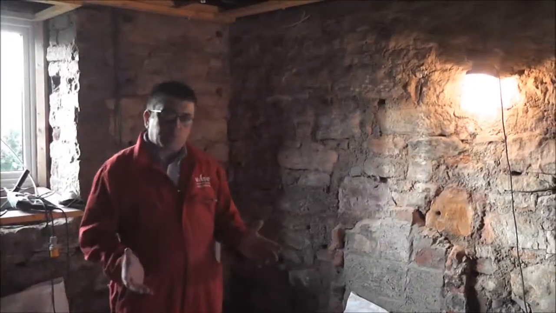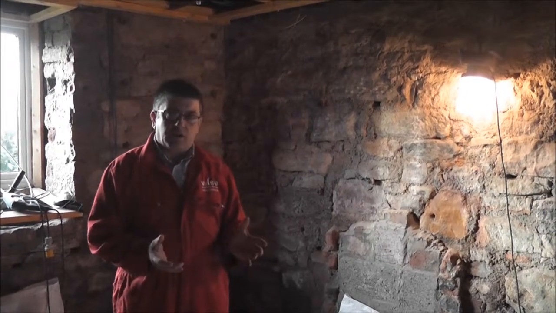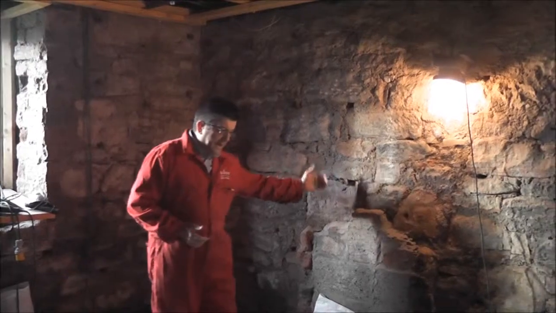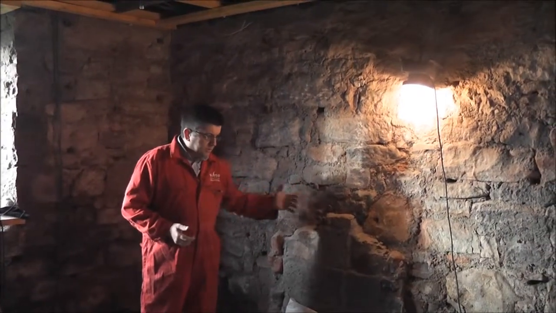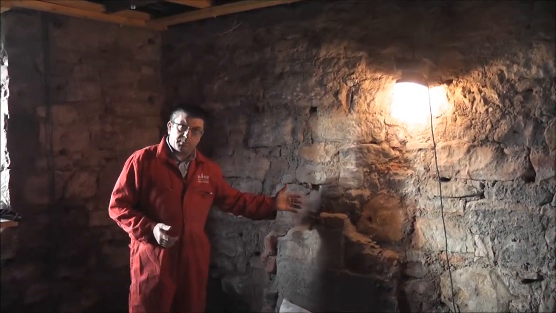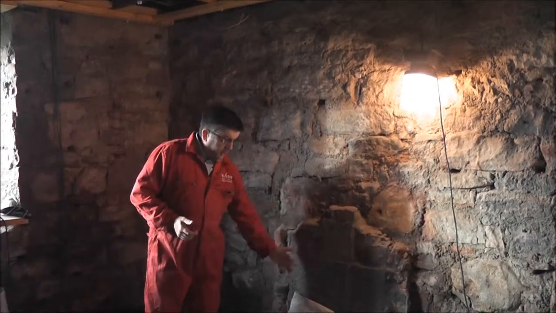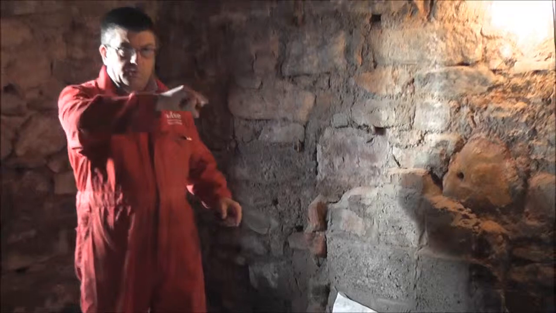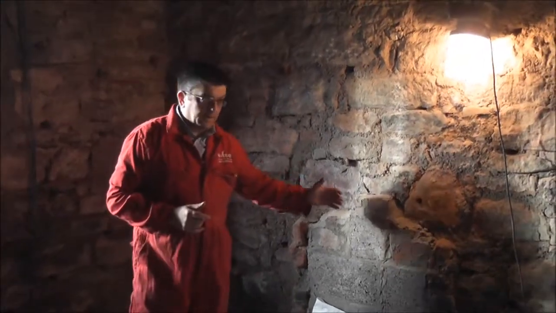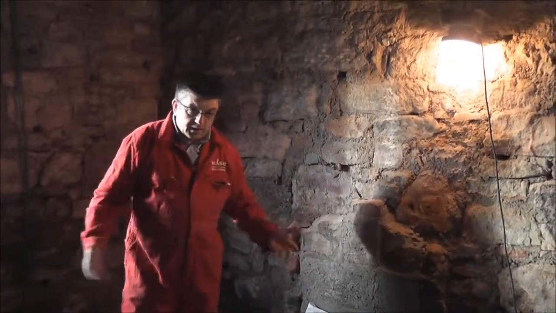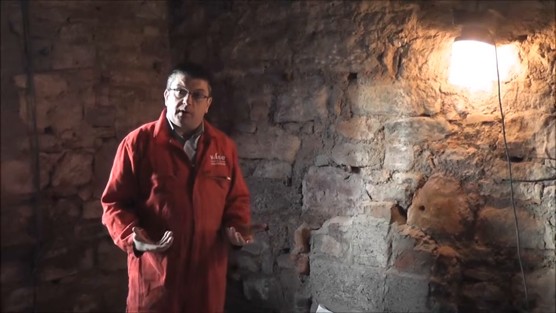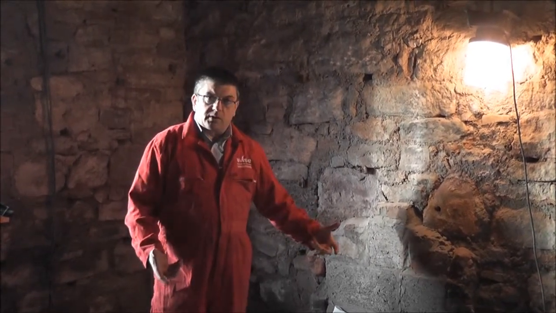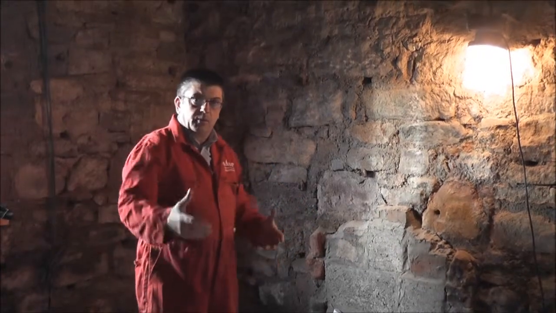So the system we're going to fit is a cavity drainage membrane system, which means there'll be a membrane with a gap behind it which allows water to pass through the wall if it was going to, and it would run down. There'll be a drainage channel installed around the perimeter all the way around the four walls, which will collect any water from that seepage and also any water coming up if the ground was to fill up with water. The drainage channel will take it to a pump.